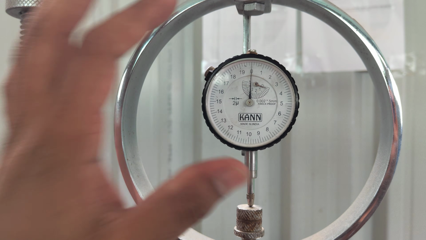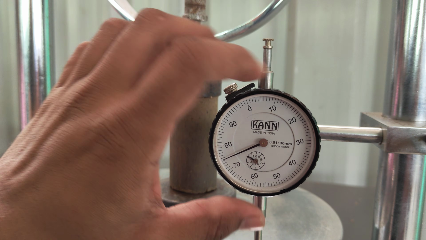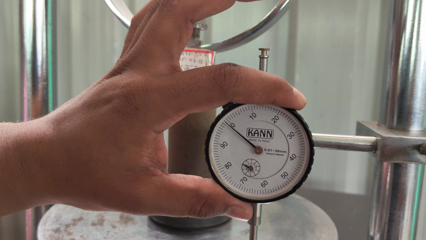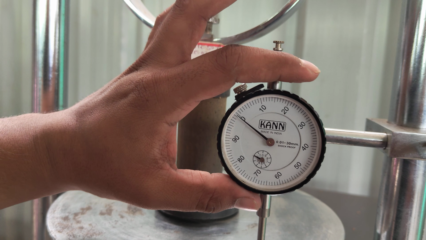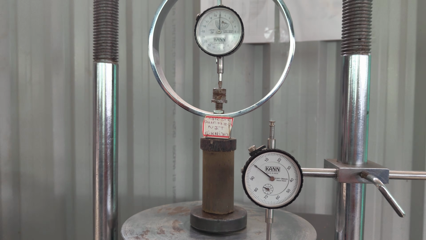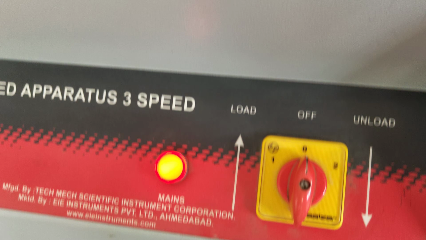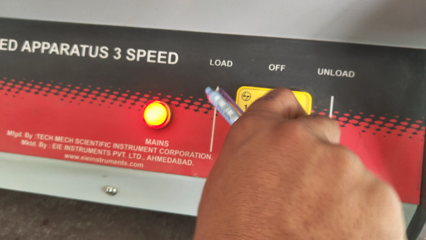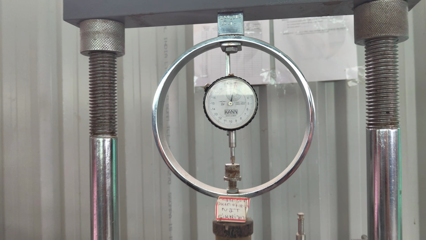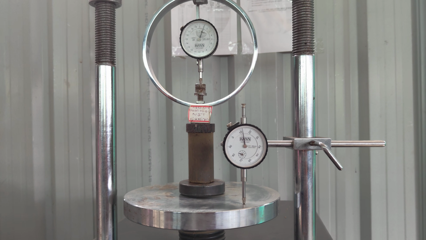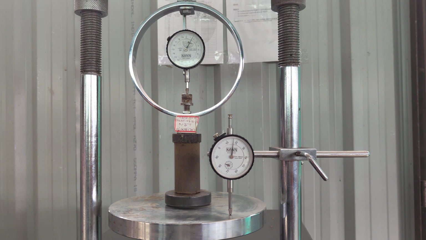Now place the specimen carefully on the lower platen of the UCS testing machine and set the proving ring dial and deformation dial gauge readings to 0. Now start giving the load from the top. Just switch on the UCS machine. Now this specimen is subjected to load, and there will be deflection.